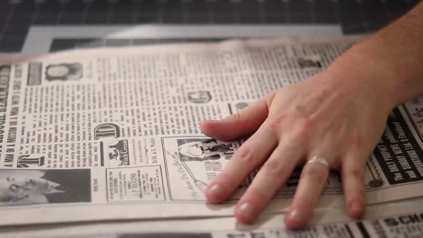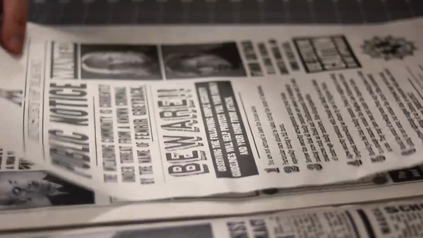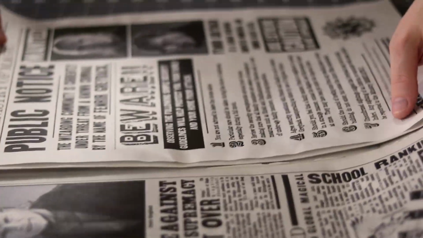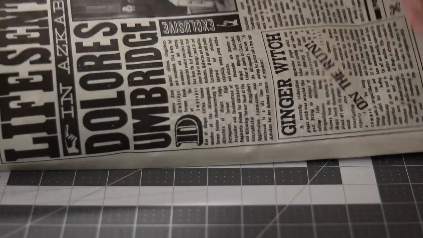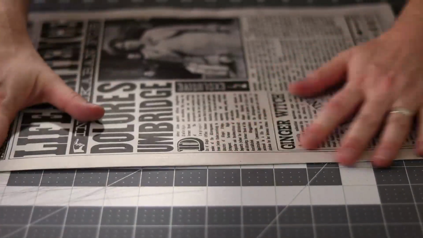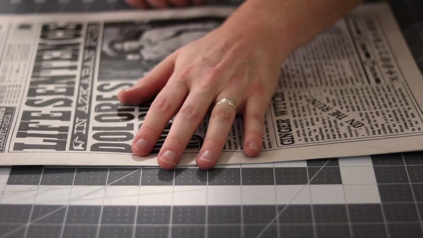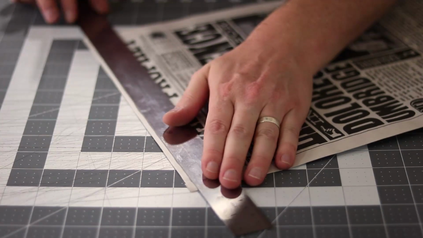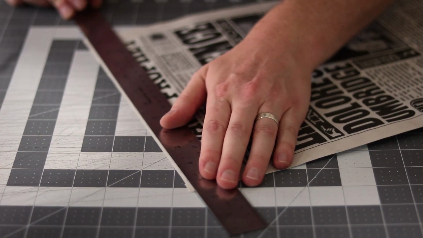The public notice is gonna go just right in here when you open the first page so that it's right next to the Death Eater at Large page. There, so I'll just place that page inside my newspaper, close it up, and then I'm gonna trim it all to size together with a ruler and X-Acto knife.